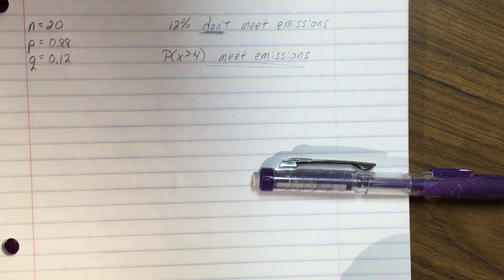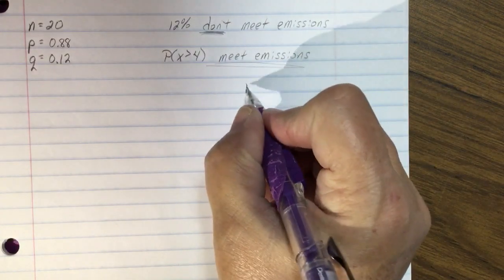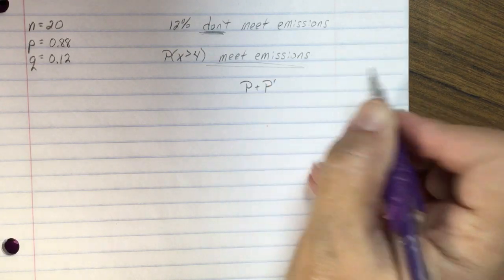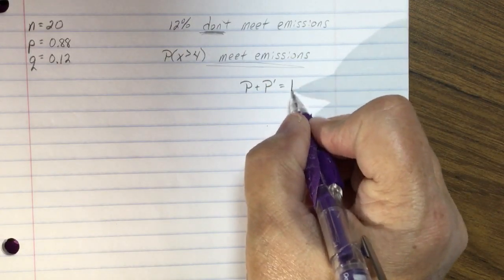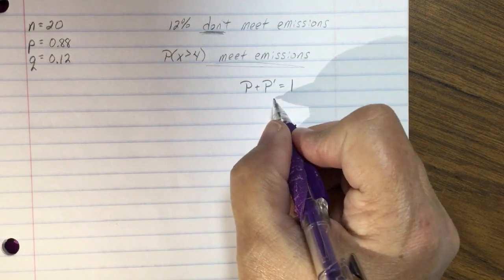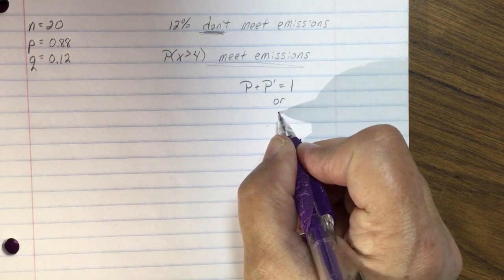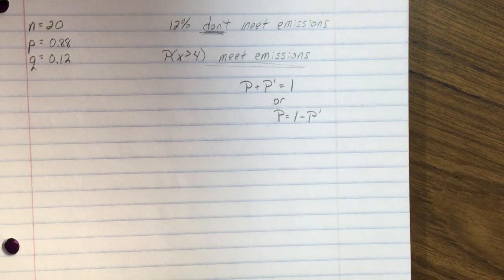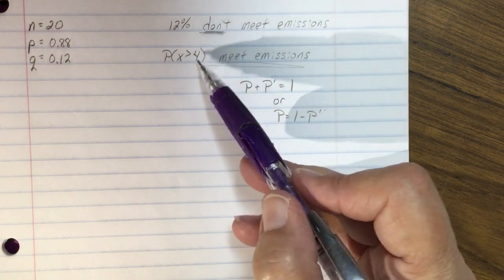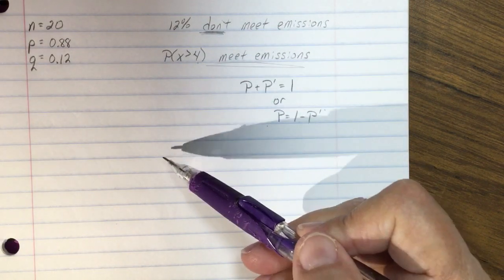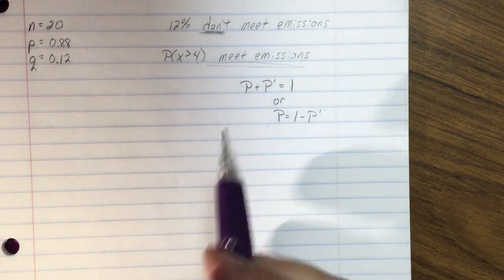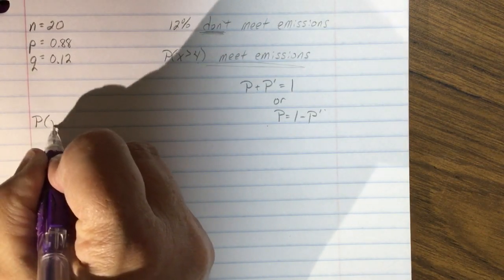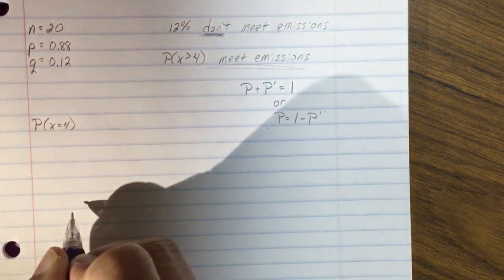However, we do have the complement rule that, remember, when the probability of the event happening plus the probability of the event not happening equals 1. So in this case, the probability of not happening would be 4, 3, 2, 1, 0. Backwards. Less calculations. So we're going to figure that.